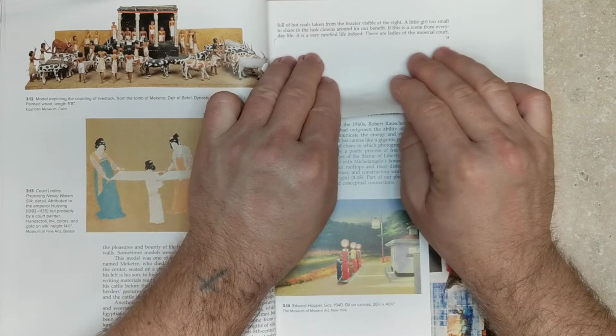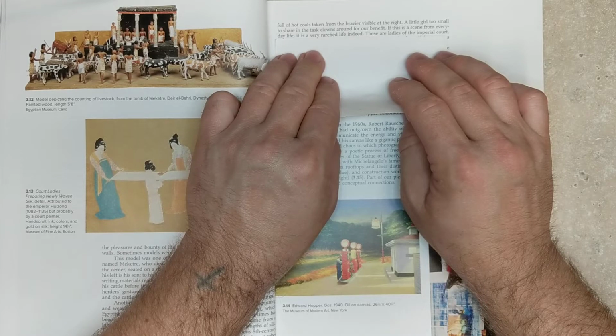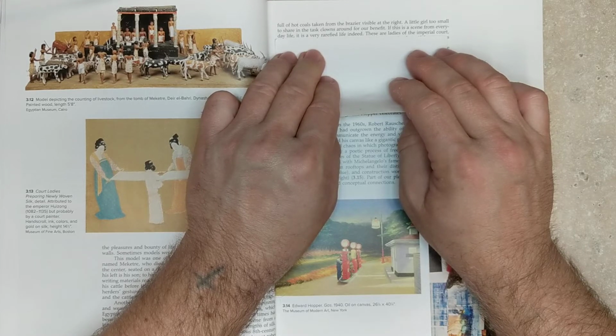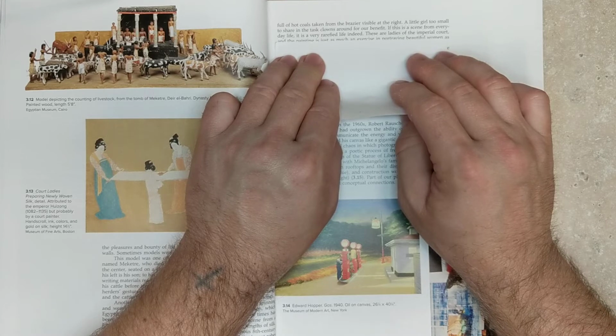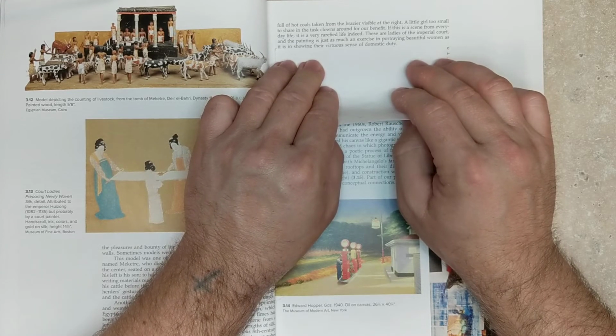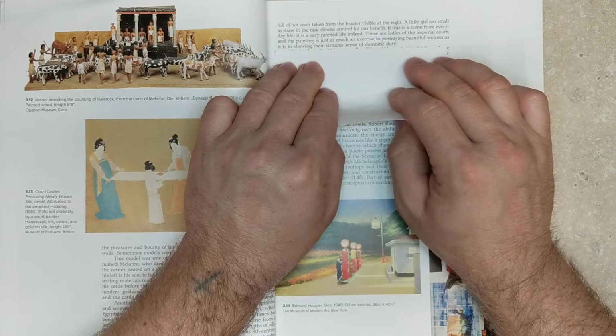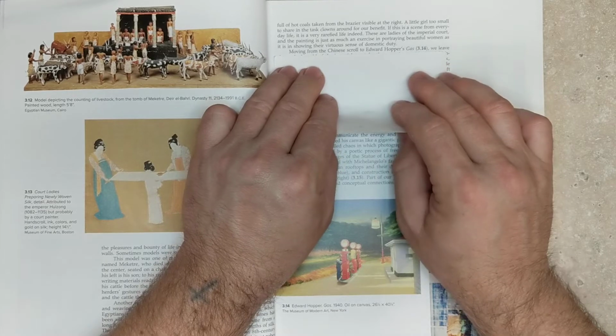If this is a scene from everyday life, it is a very rarefied life indeed. These are ladies of the imperial court, and the painting is just as much an exercise in portraying beautiful women as it is in showing their virtuous sense of domestic duty.